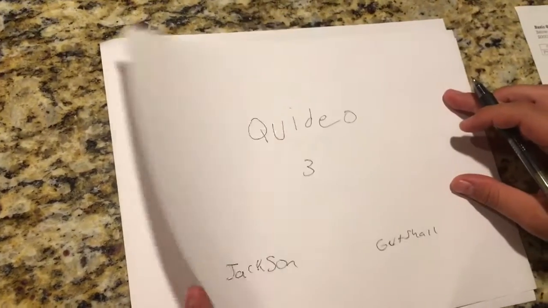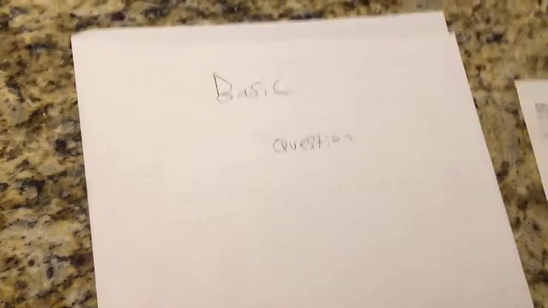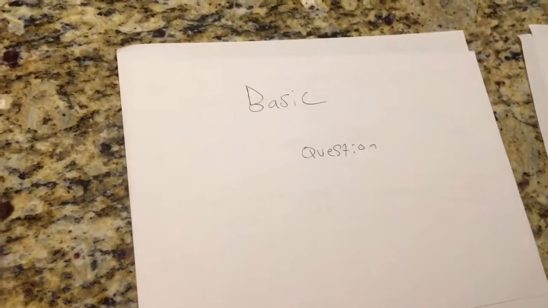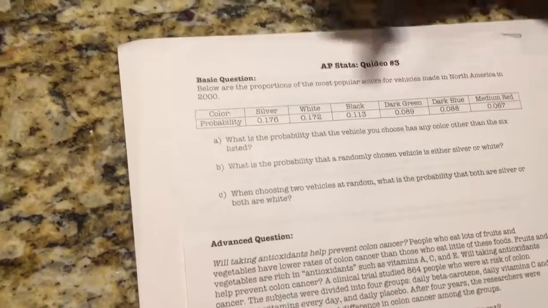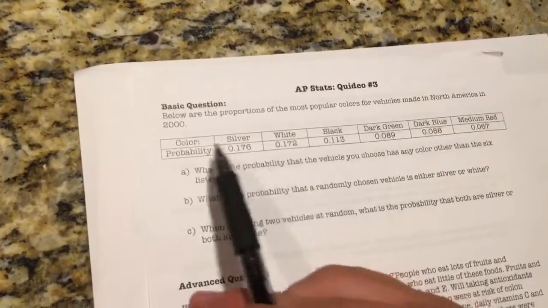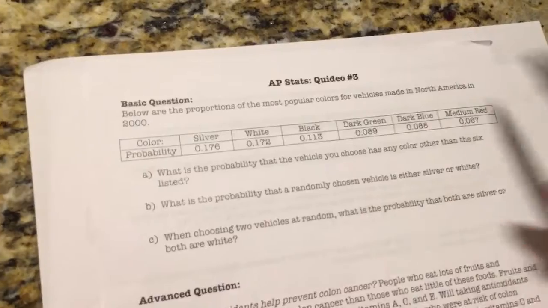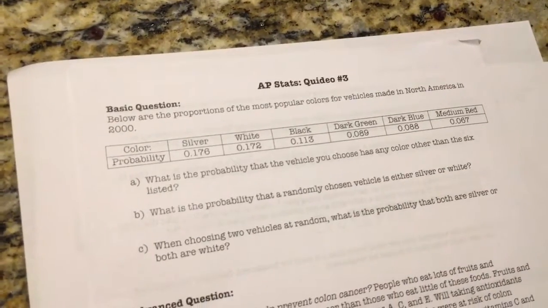This is Video 3 by Jackson Gutshaw. And I'll start out with the basic question. For the basic question, it gives a chart, and in the chart are the proportions of the most popular car colors for vehicles made in North America.